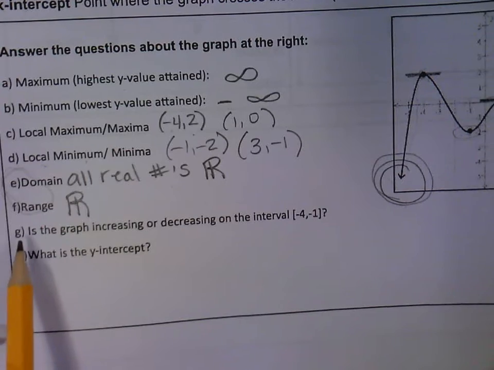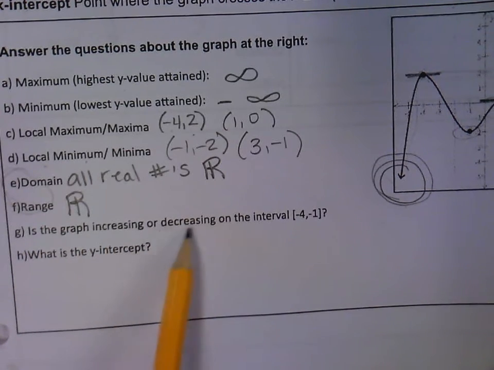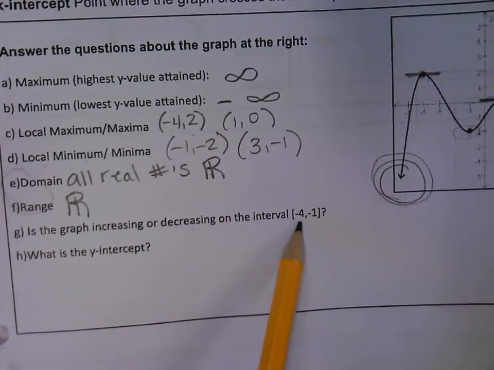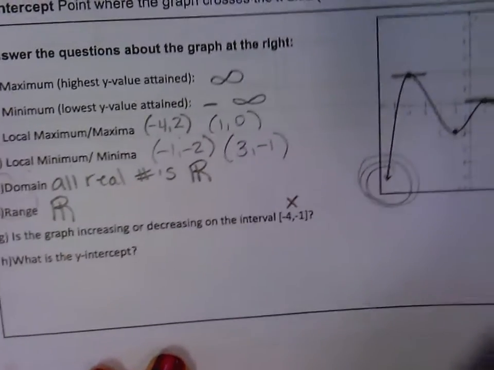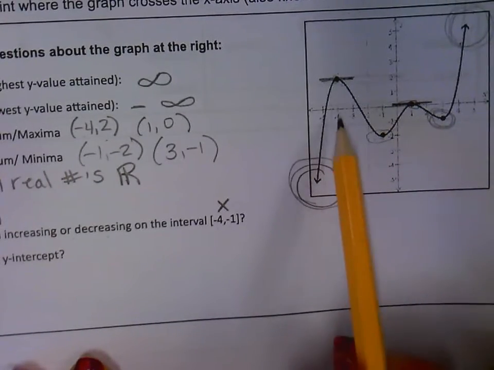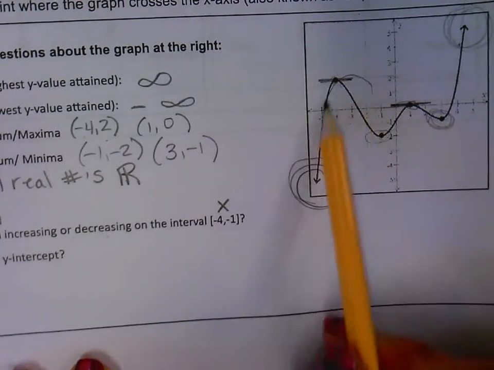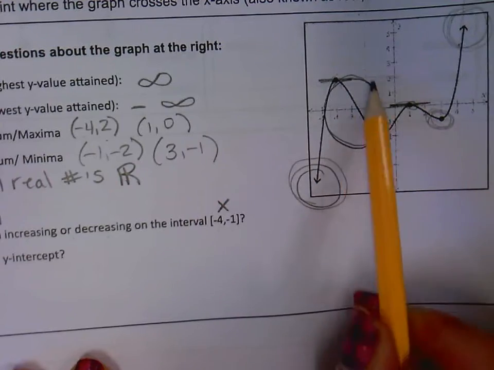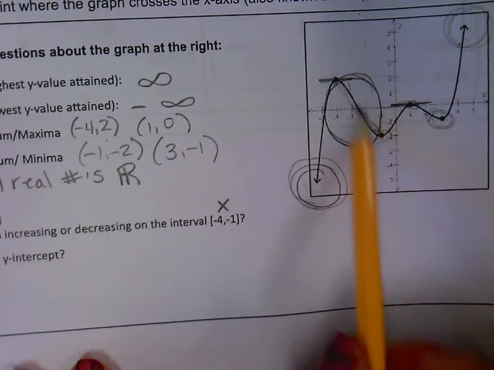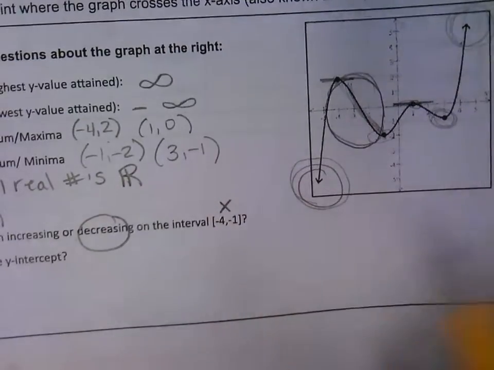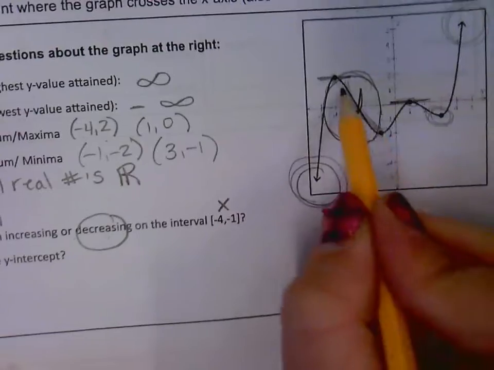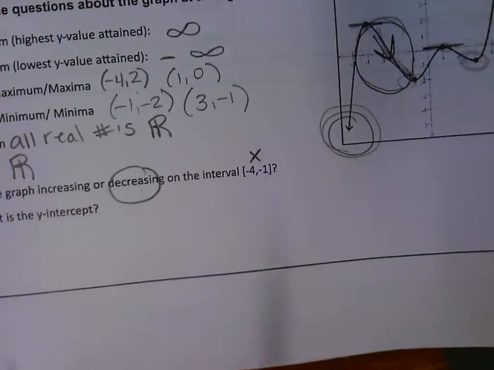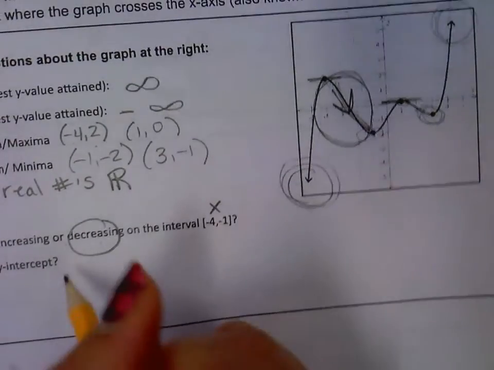All right, is the graph increasing or decreasing from -4 to -1? And that's referring to the x-axis. So where's -4? Right here. And where's -1? So in this section right here, what's happening to the graph? It's going down, right? So it is decreasing. You read it from left to right, and that section of the graph is going down. And what's the y-intercept of this function? So (0, -1) is my y-intercept.